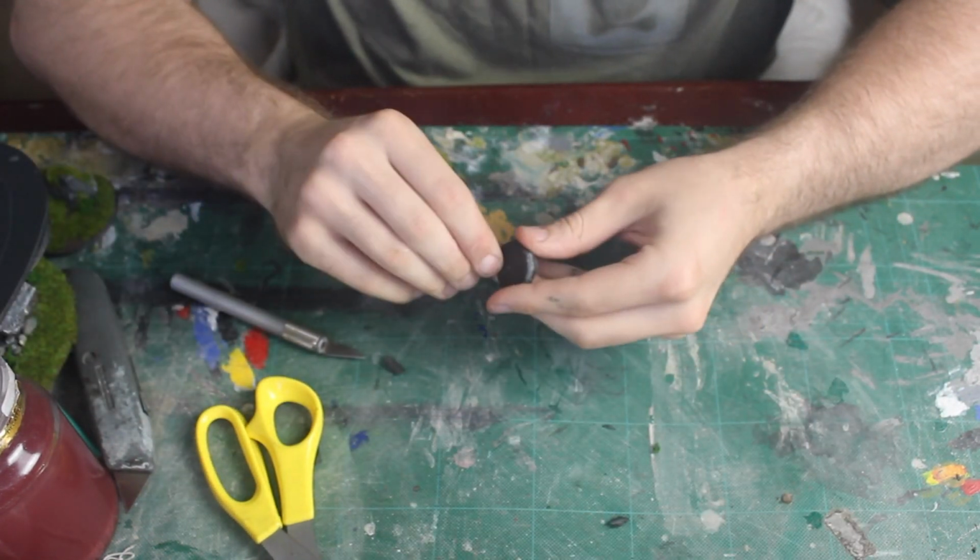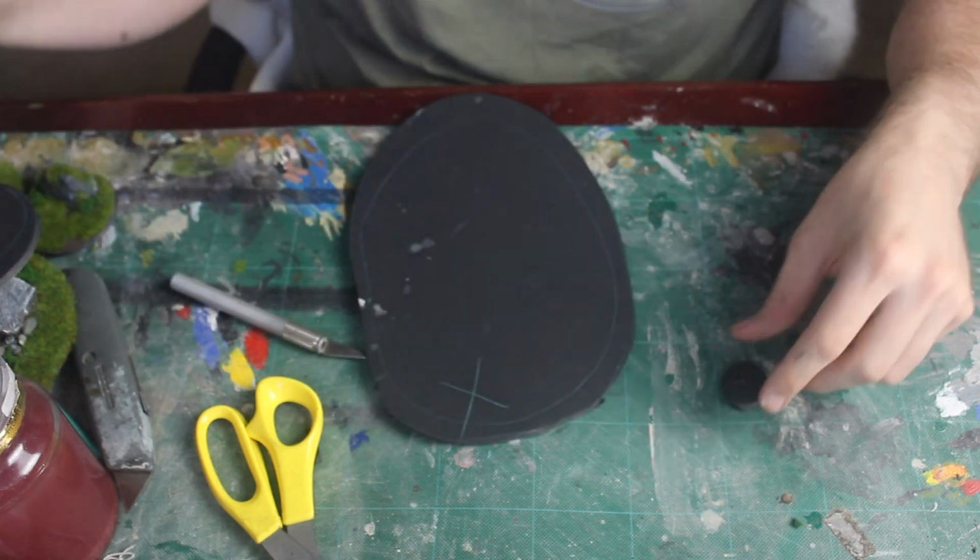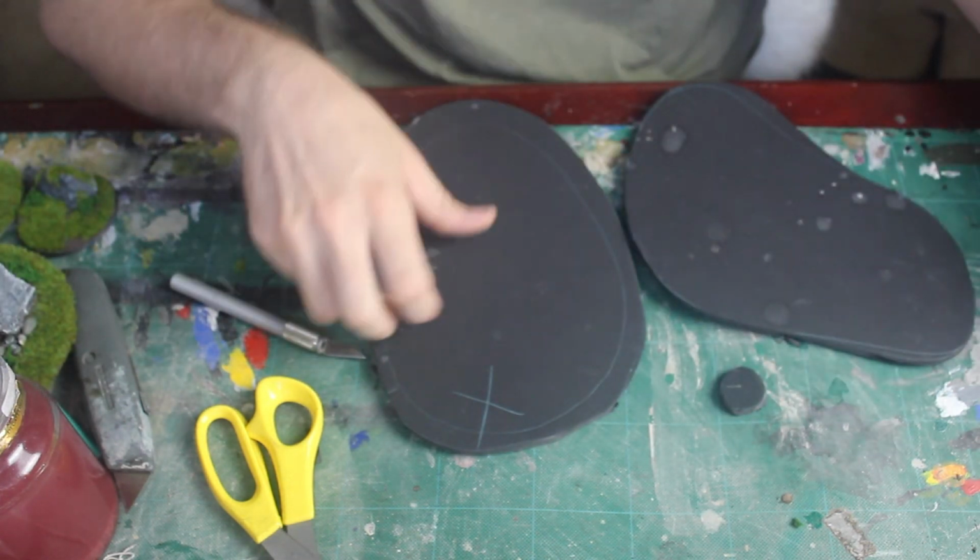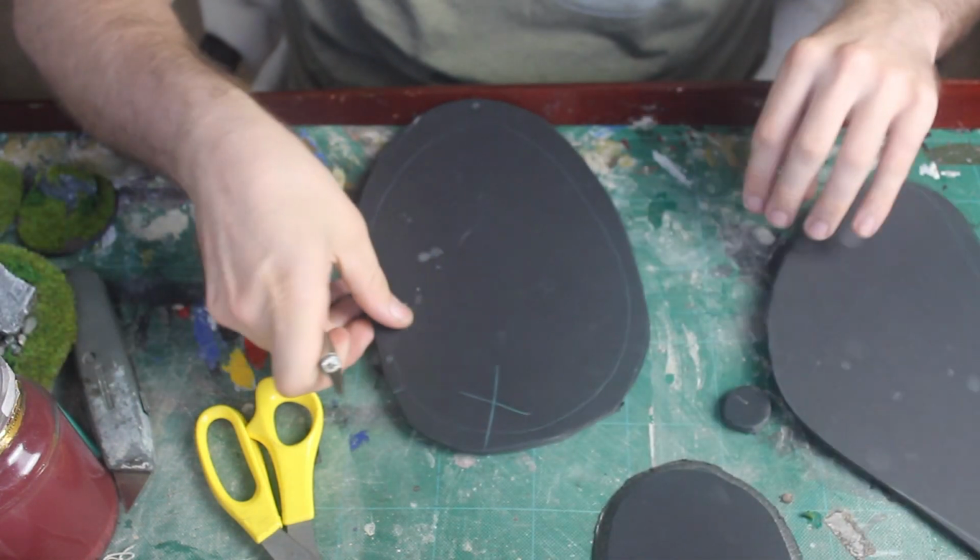Okay, so we've got these pieces all cut out here. Now I'm just going to bevel them. And here we go. Let's get into it.